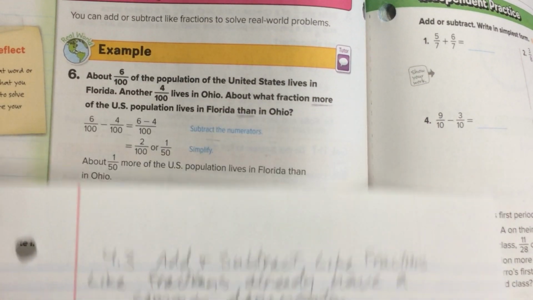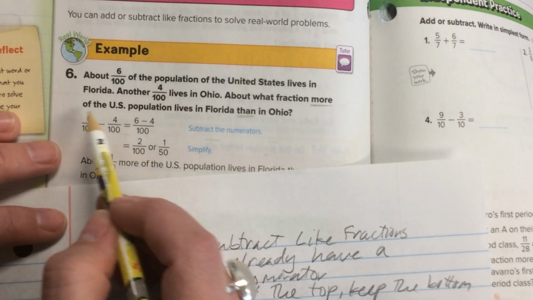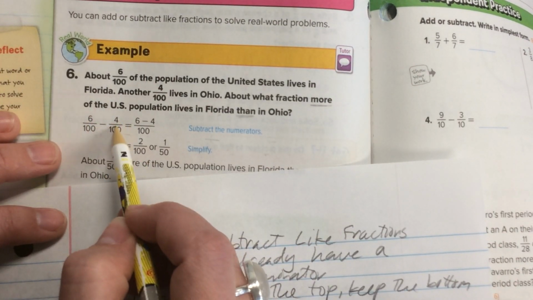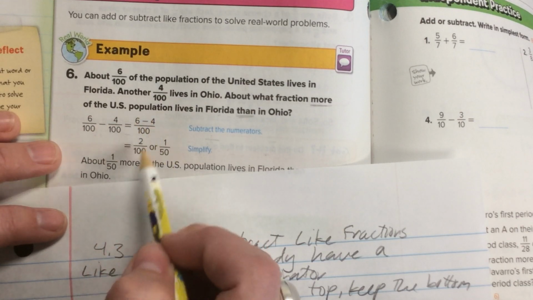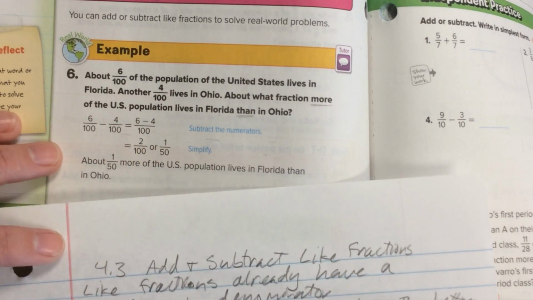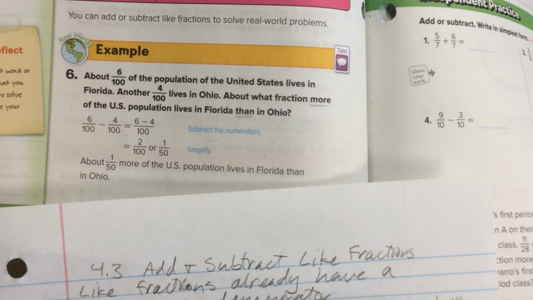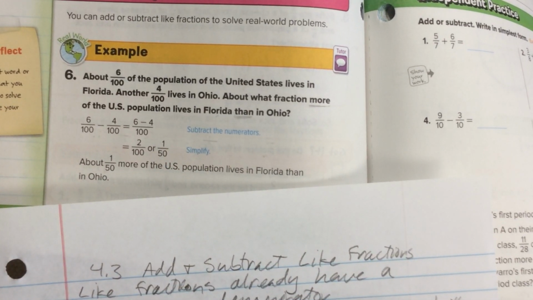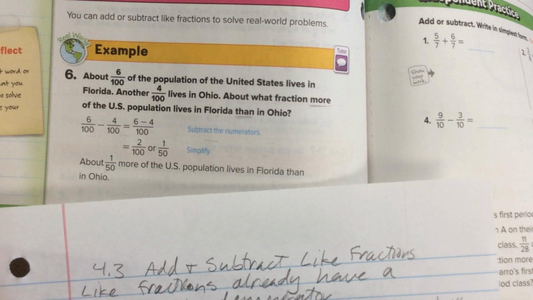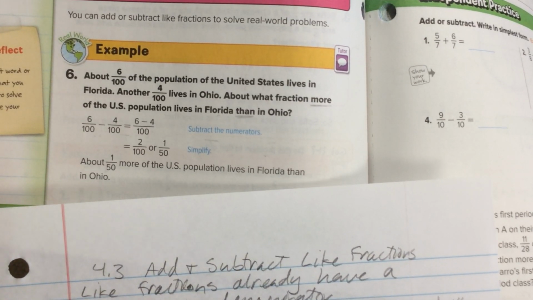Okay, so what that ends up looking like is they do the 6/100 minus the 4/100, and 6 minus 4 is 2/100, which reduces down to 1/50. So about 1/50 more of the U.S. population lives in Florida than in Ohio. So there you go on that one.